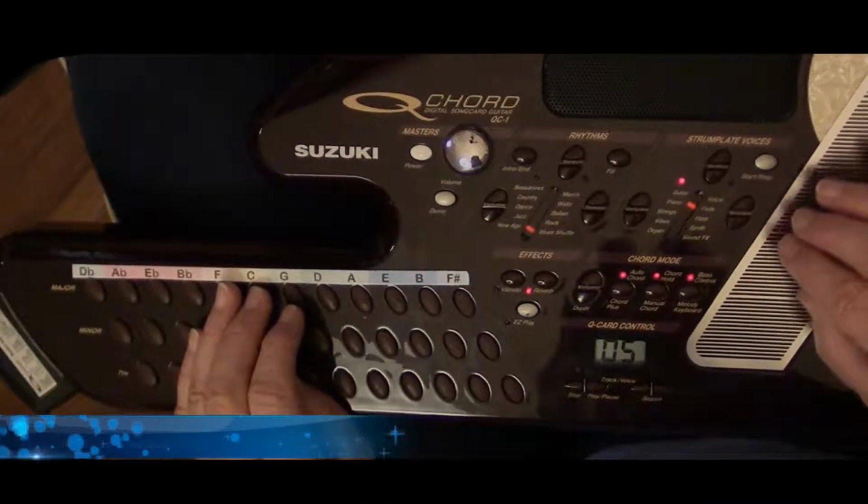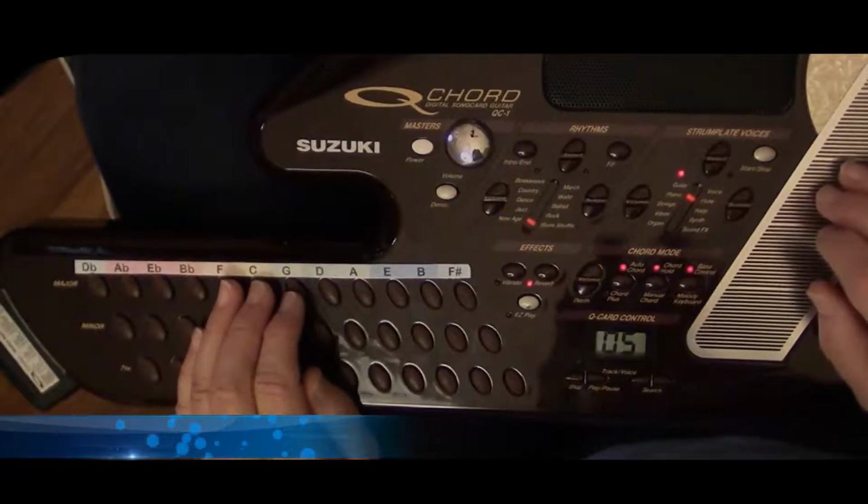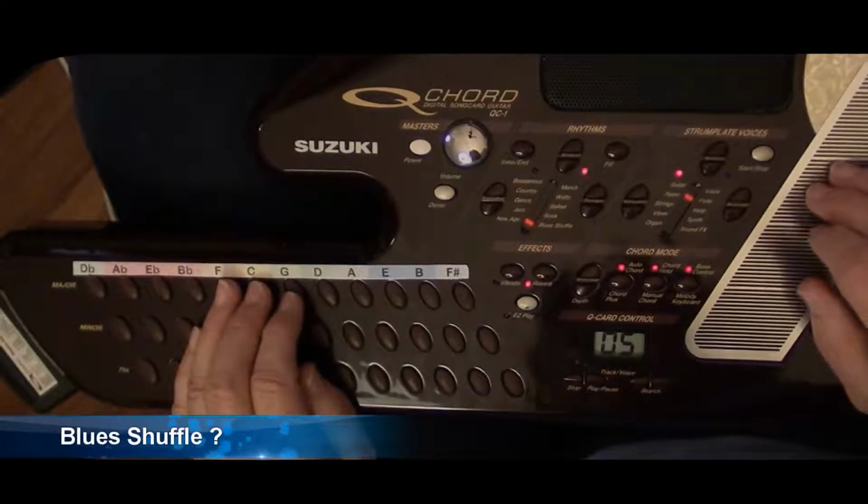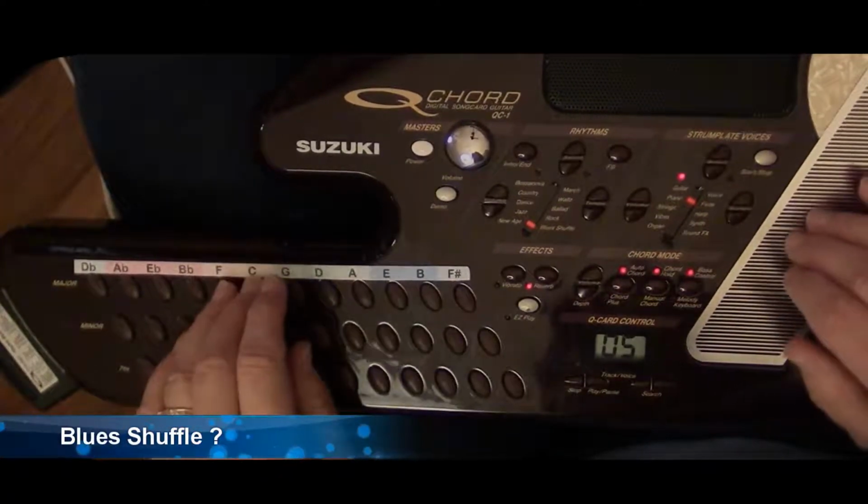I listened to several built-in rhythms. Blues shuffle, it almost works, but it didn't really fit that 3-5 feeling.